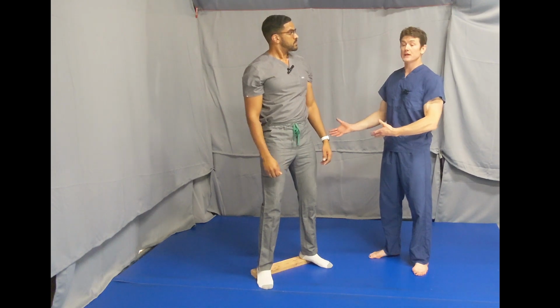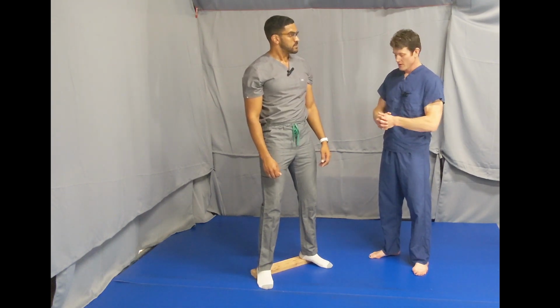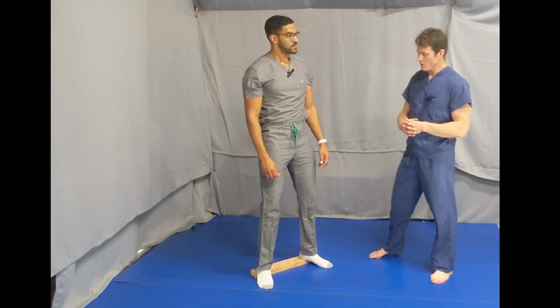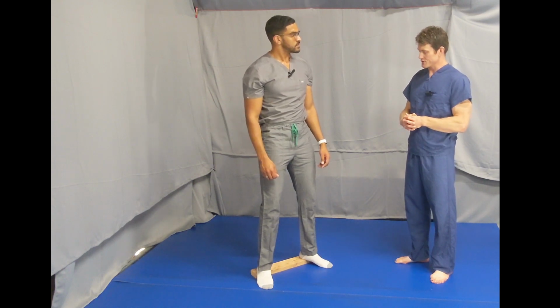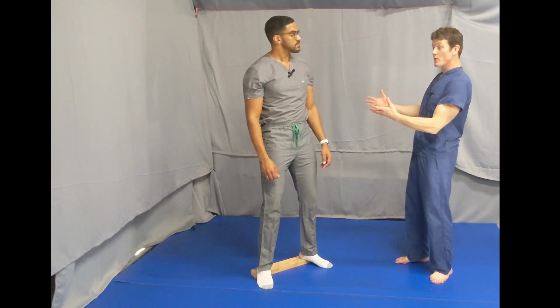And build up to maybe about a minute in the lowest position that you can, even if it's in 5 or 10-second increments. All right. Now, other things that we want to think about with the squat are making sure that our back isn't rounded. You did a great job there.